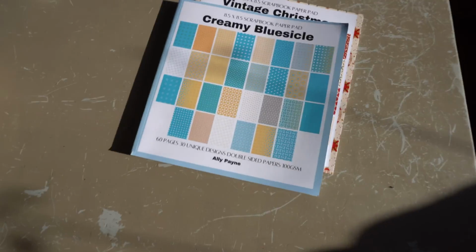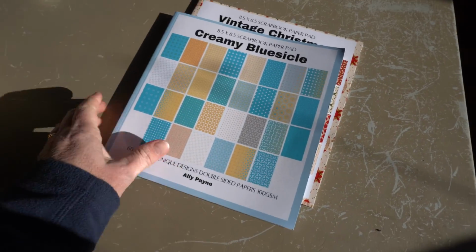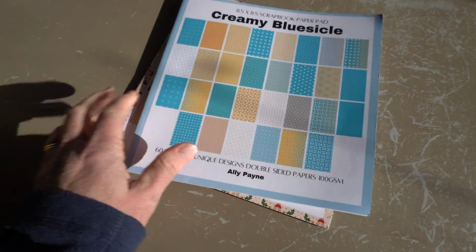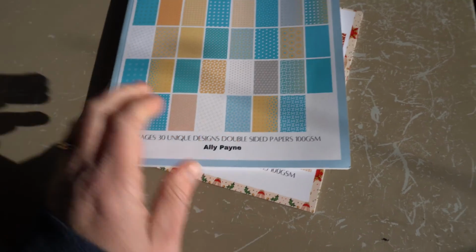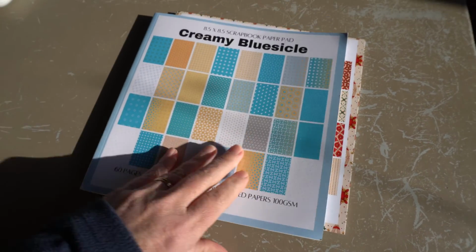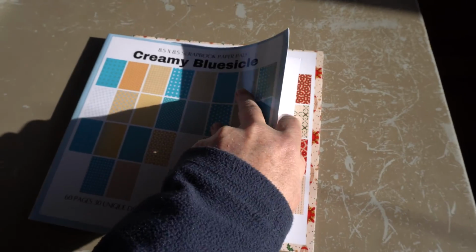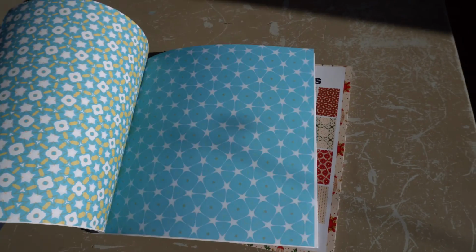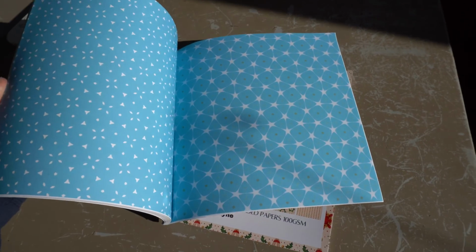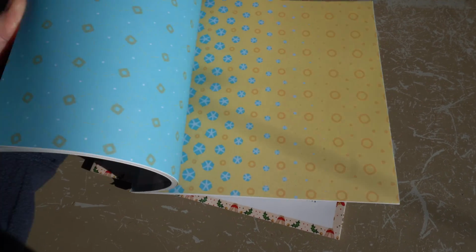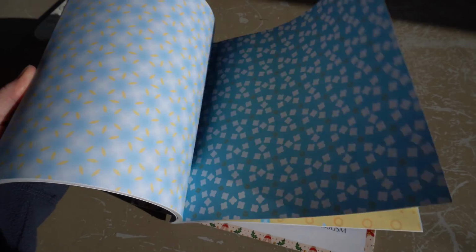Alright, so these are 2 of the books that I have uploaded to KDP. This is Creamy Bluesicle, I called it, and the Vintage Christmas. And the covers are glossy. There are only the 60 pages inside these ones, so they end up being about this thick. And inside, the pattern papers have been printed on premium paper, so I've chosen the premium option, and they've turned out really lovely. So there's one with a metamorphosis. These are all being created using Repper.